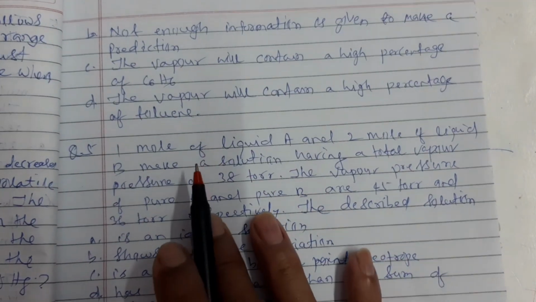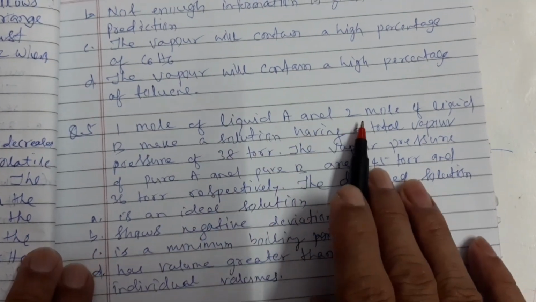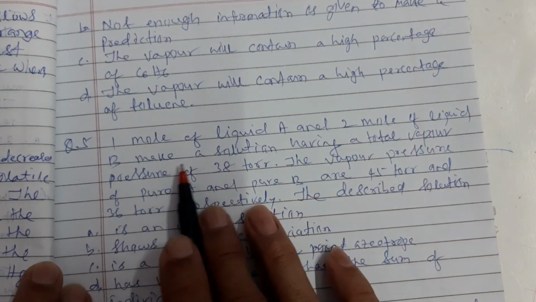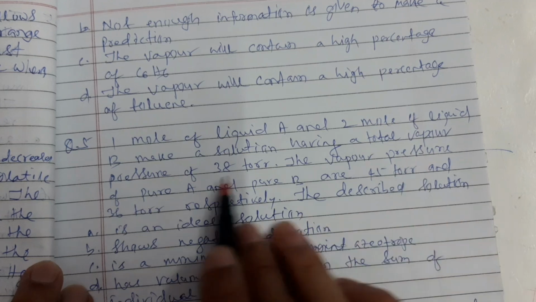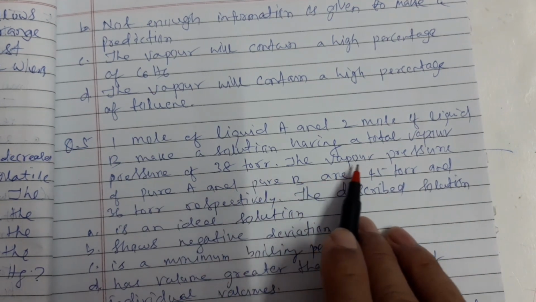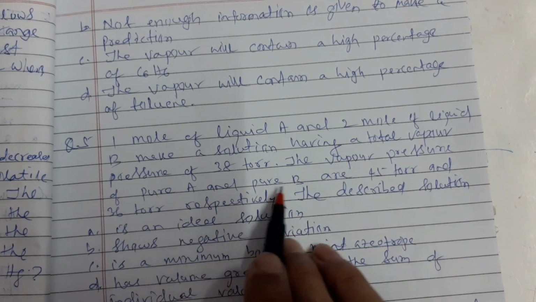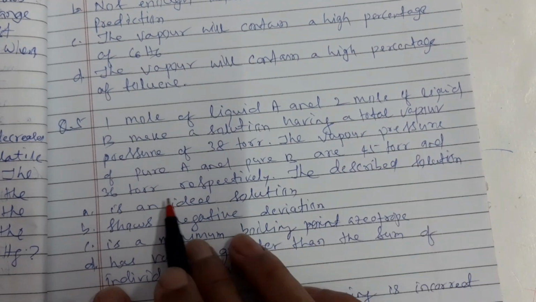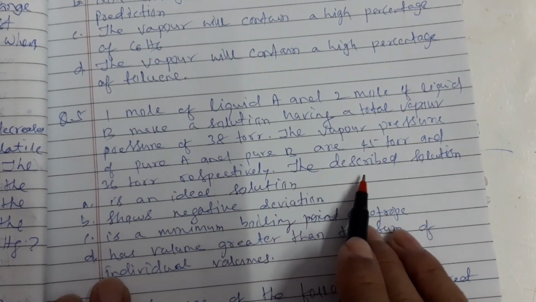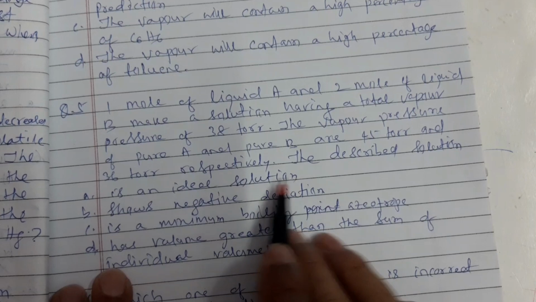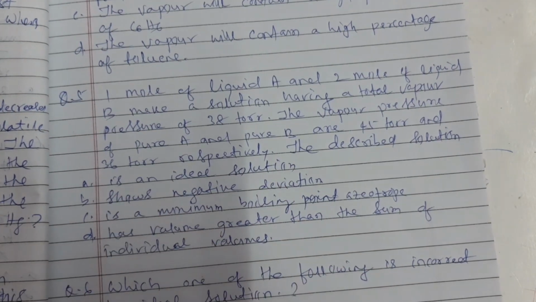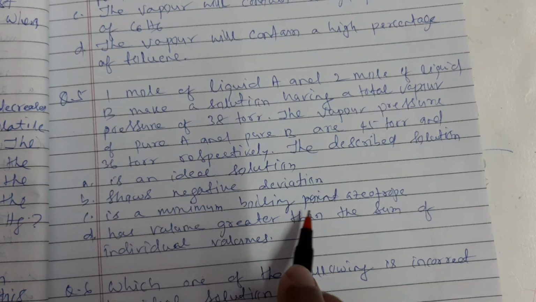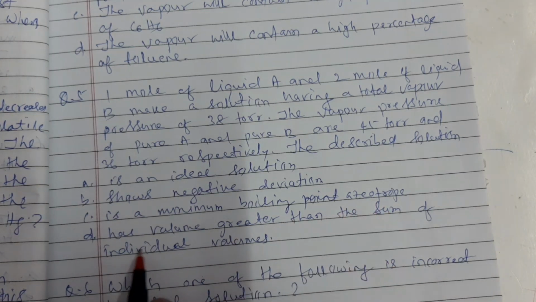Next, 1 mole of liquid A and 2 moles of liquid B make a solution having a total vapor pressure of 38 torr. The vapor pressures of pure A and pure B are 45 torr and 36 torr respectively. Which describes the solution? These are the choices. A: is an ideal solution. B: shows negative deviation. C: is a minimum boiling azeotrope. D: has a volume greater than the sum of the individual volumes.